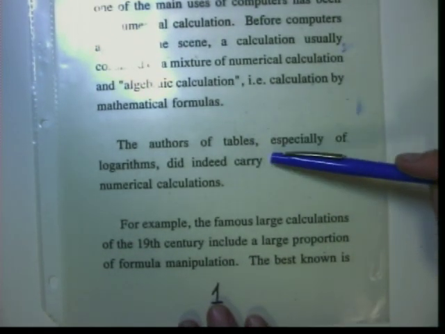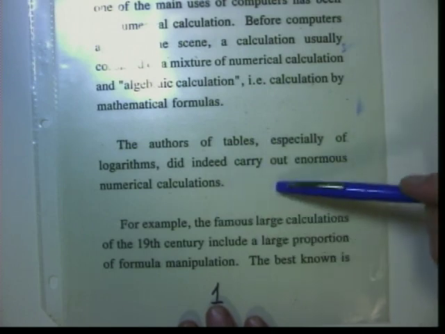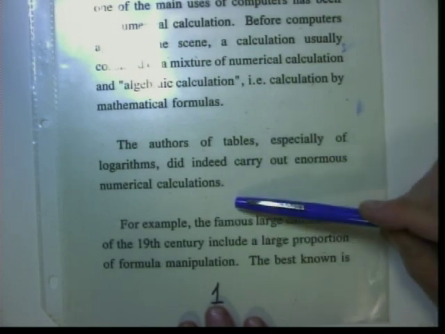The authors of tables, especially of logarithms, indeed carry out enormous numerical calculations. For example, the famous large calculations of the 19th century include a large proportion of formula manipulation. Big formulas. There were very big formulas in some cases, not always, and we had to do calculations with these formulas.